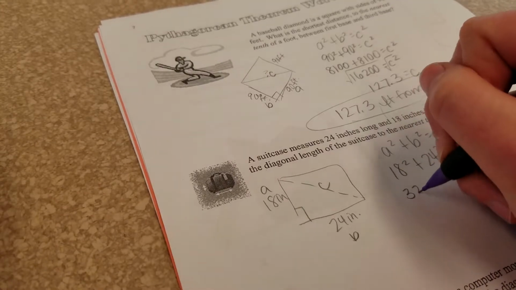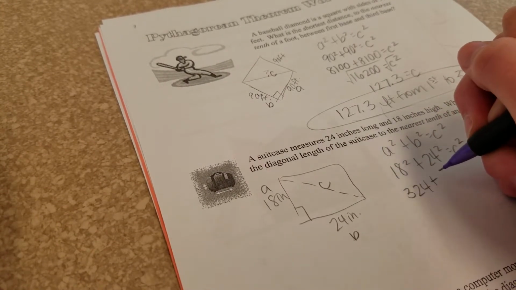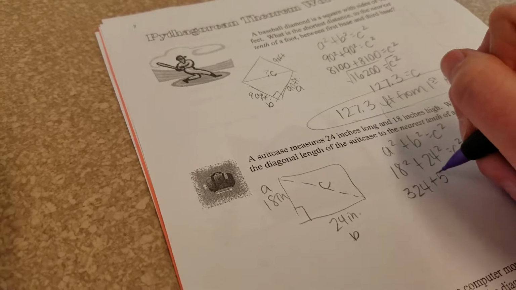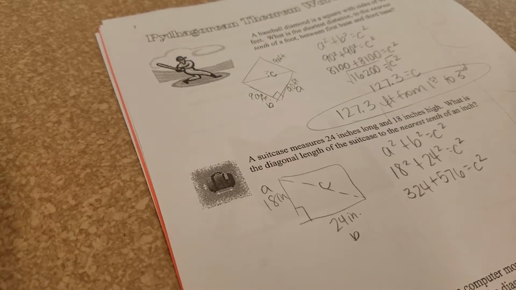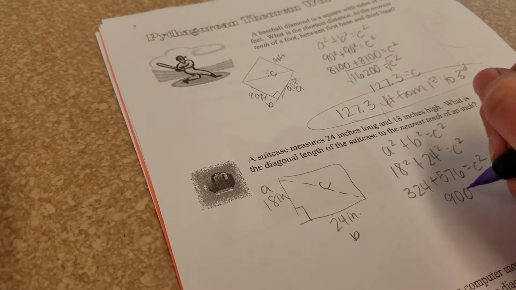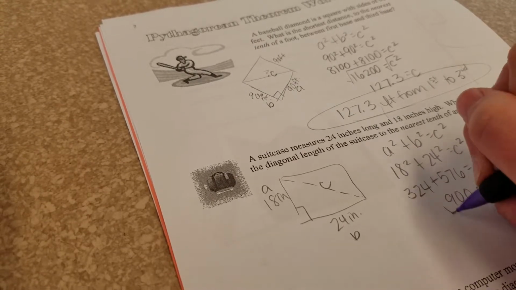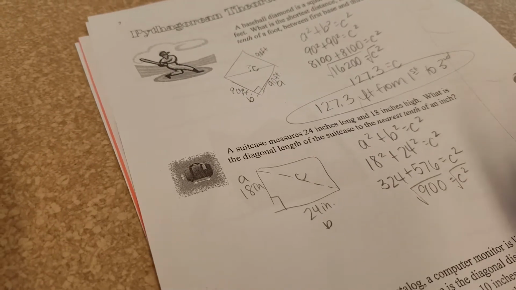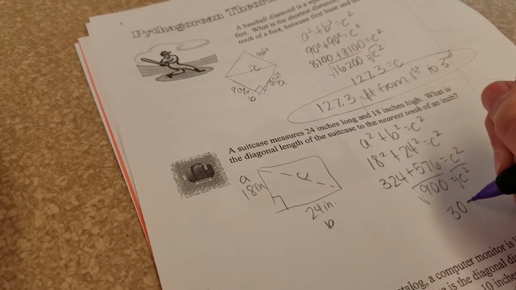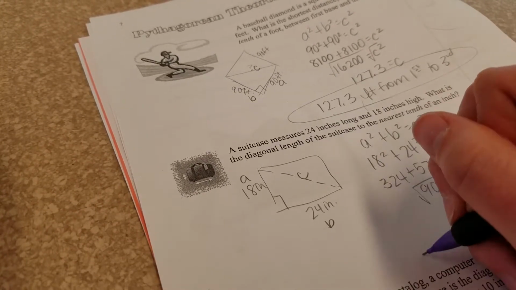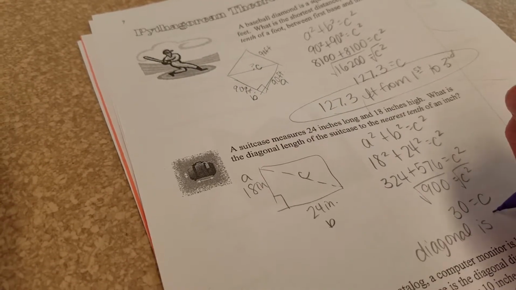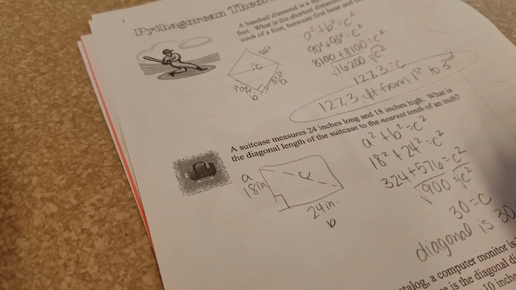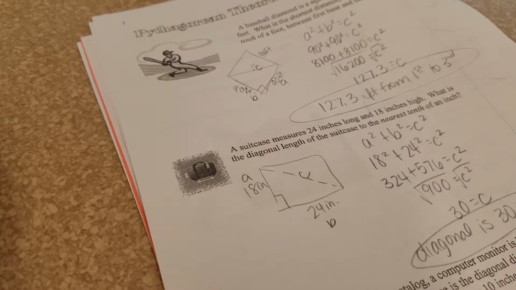18 squared is going to be 324. 24 squared is 576. Add those two together, we get 900 equals c squared. Take the square root of both sides, and we get 30 equals c. So the diagonal is 30 inches.